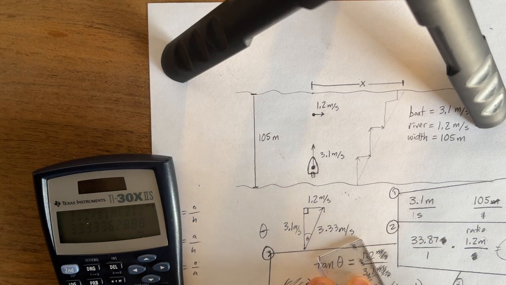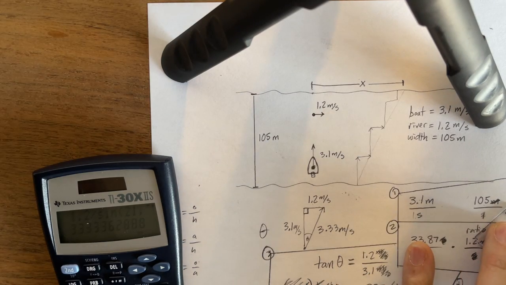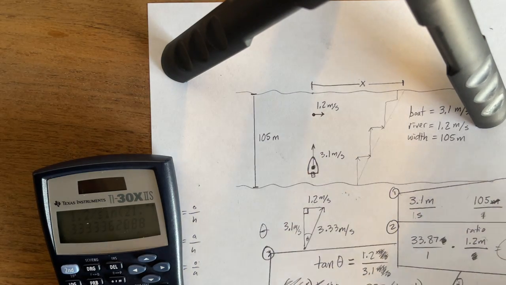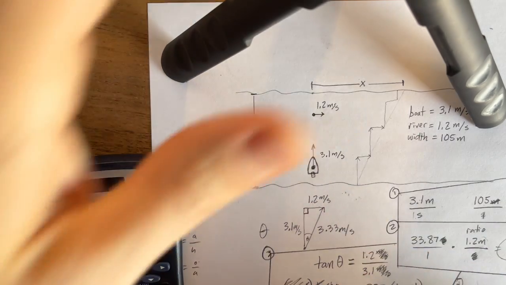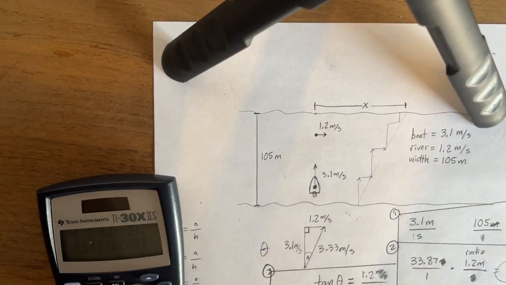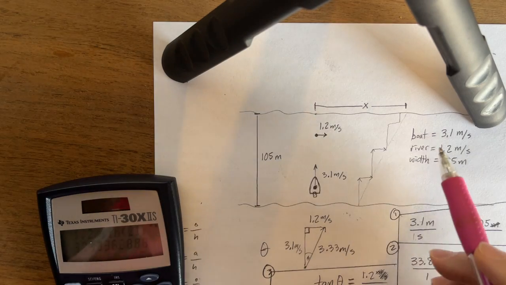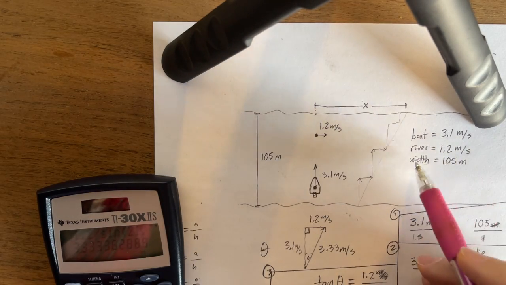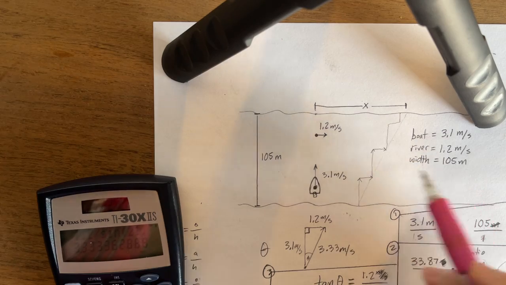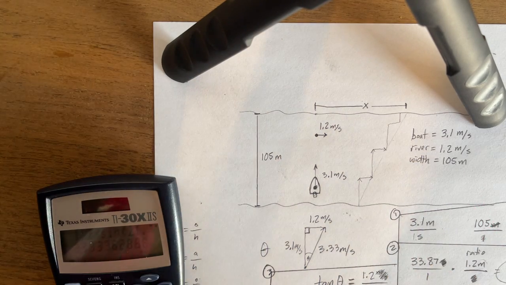And with that, I think I've covered pretty much everything I could ask you within reason with a boat on the river type problem. If you followed that, good job. And don't forget that you can make up your own boat speed, river speed, and width, and then work it out and see if you can solve that.